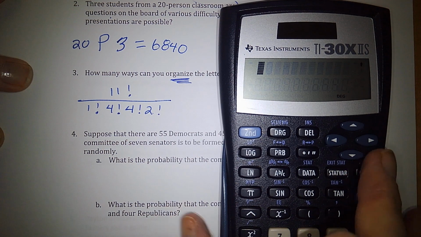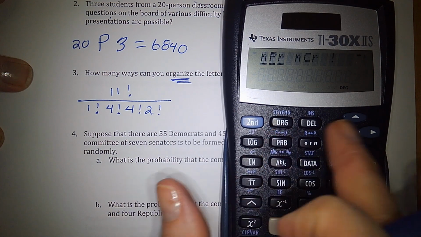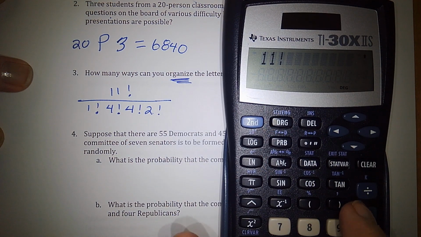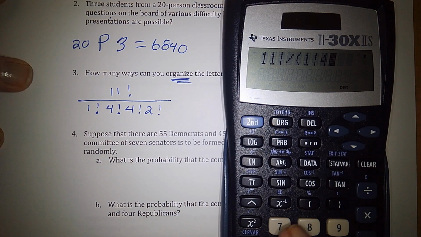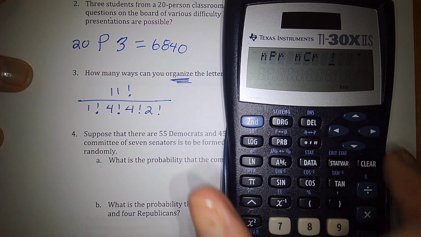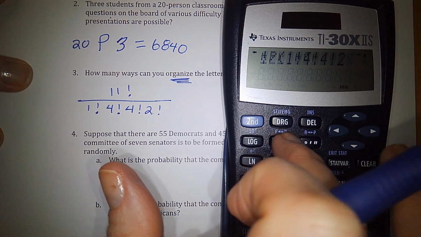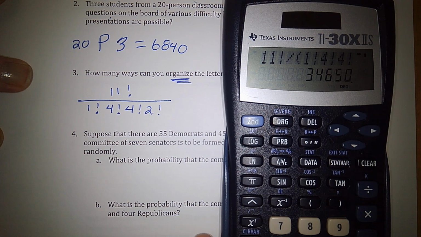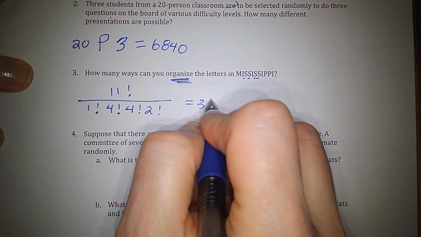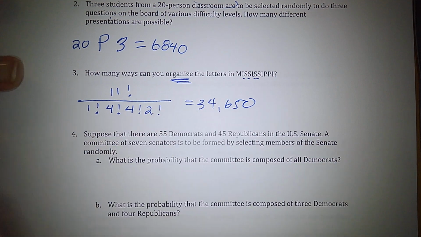So if I put this into my calculator, I have 11 factorial, and I'm going to divide that by 1 factorial, which I don't really need to do because that doesn't change the value. And I get a total of 34,650 different ways of spelling the word Mississippi, or rearranging those letters.